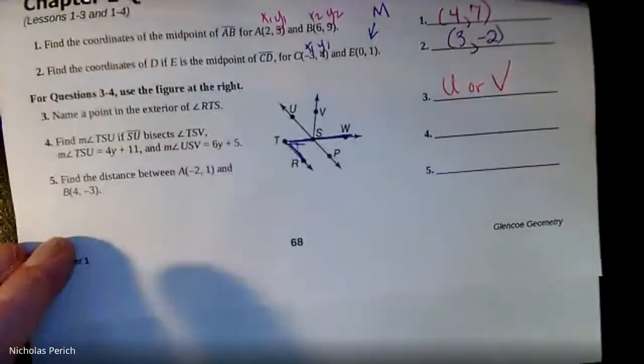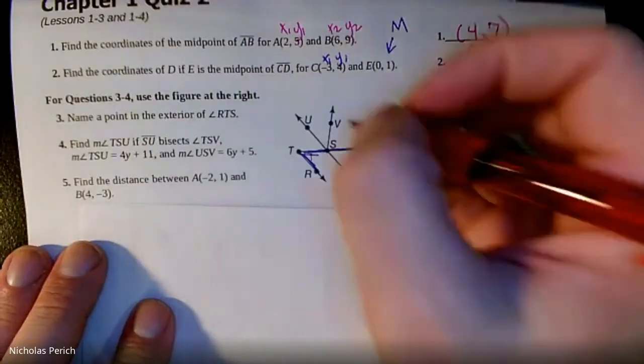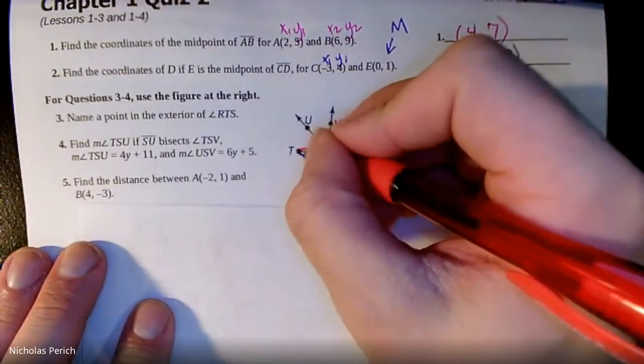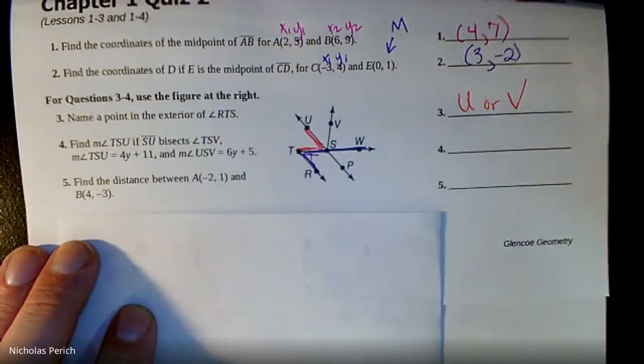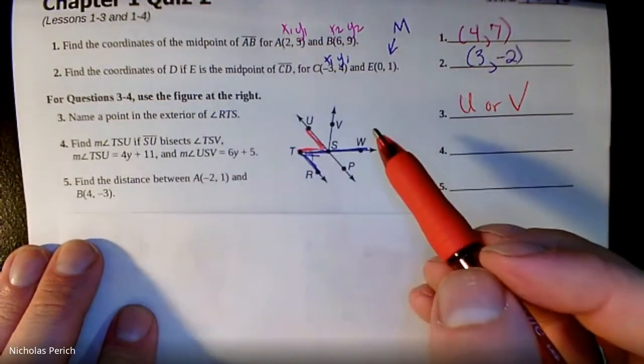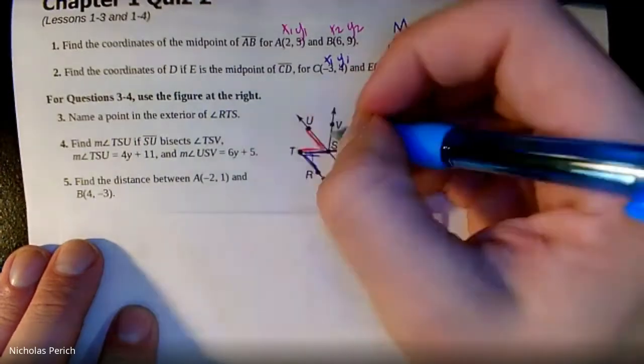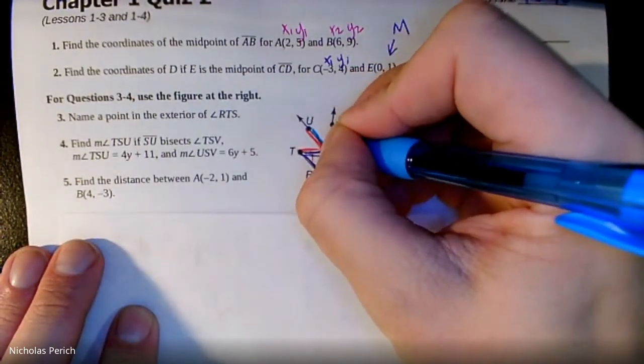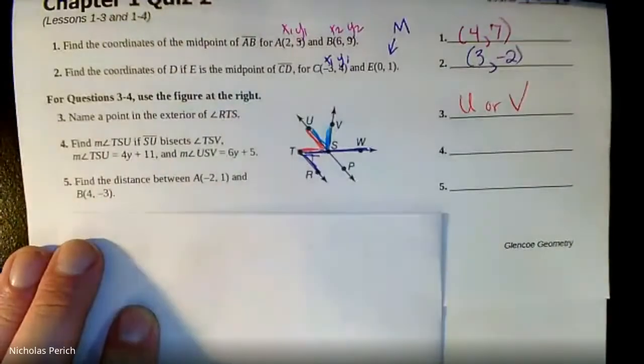Find the measure of TSU. So where's TSU? Find that if the measure of angle USV equals 4y plus 11, and oh, wait a minute. Oh, wait, and the measure of angle USV is 6y plus 5. USV, where's US?